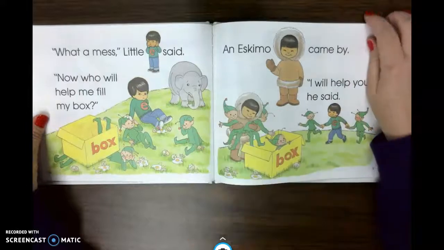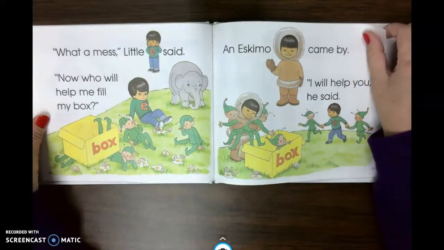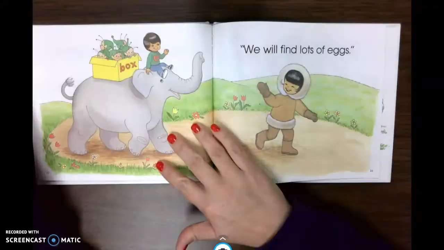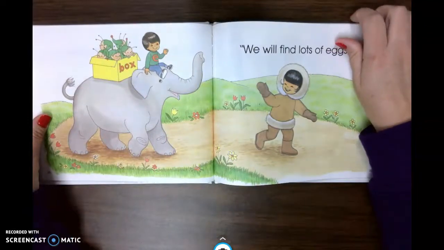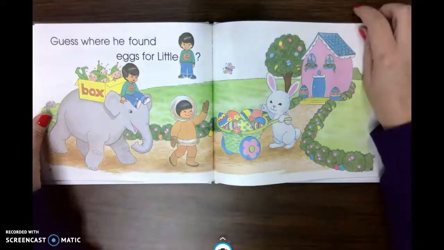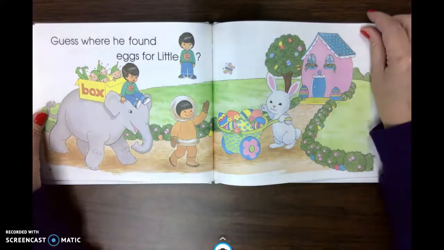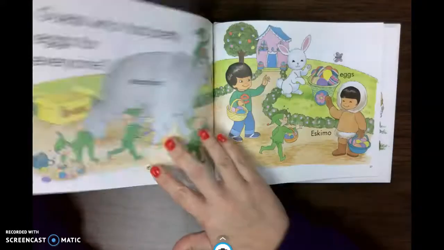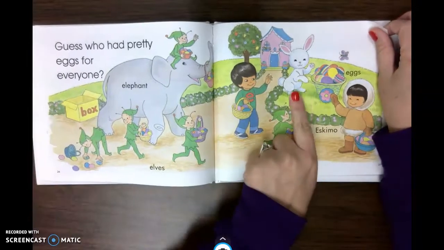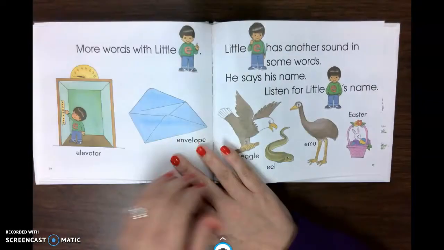What a mess, little E said. Now who will help me fill my box? An Eskimo came by. I will help you, he said. We will find lots of eggs. Guess where he found eggs for little E? Guess who had pretty eggs for everyone? The Easter Bunny.